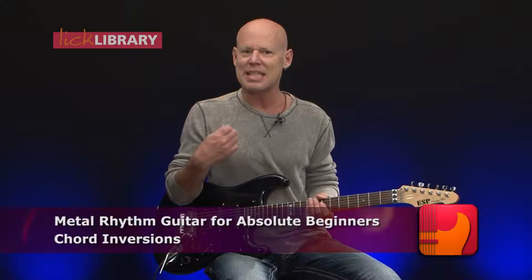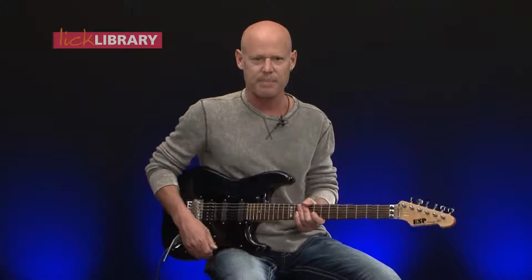Our next example has 3 chords, E, D, and C, but we're going to be playing some inversions here. An inversion is when we play the notes of a chord, but simply put them in a different order. Let me go ahead and play the example with a drum beat, and then we'll come back and break it down.